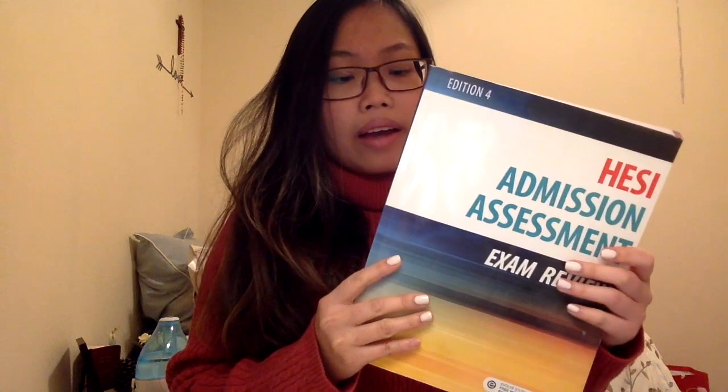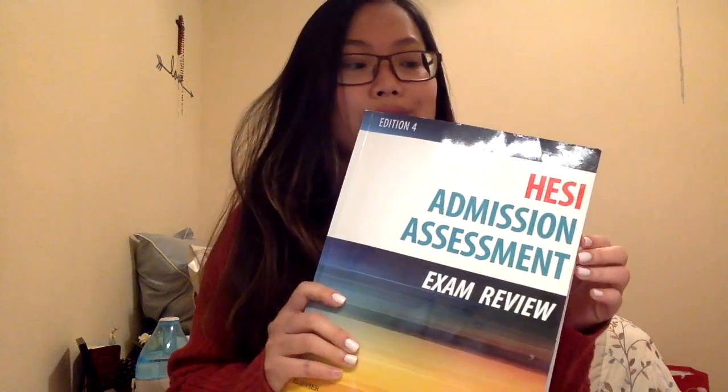However, I did not just use this book, because you can see it's very thin. It means it doesn't have much knowledge, and in the real test, they require more than the knowledge this book gives you.